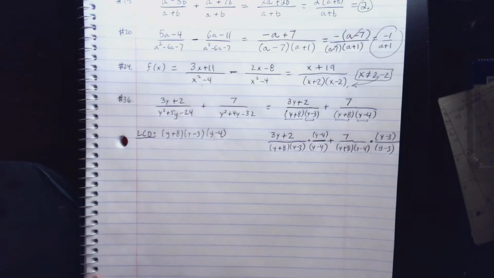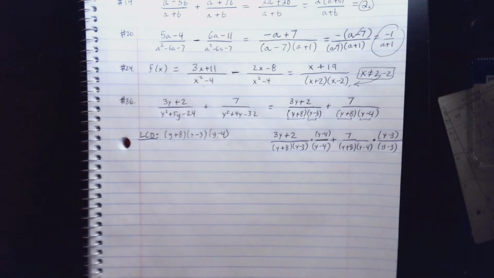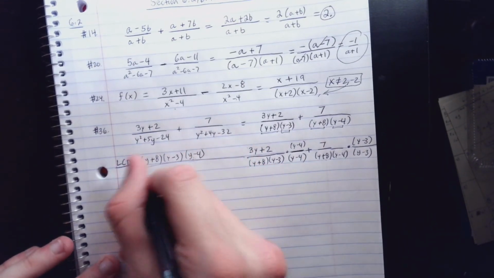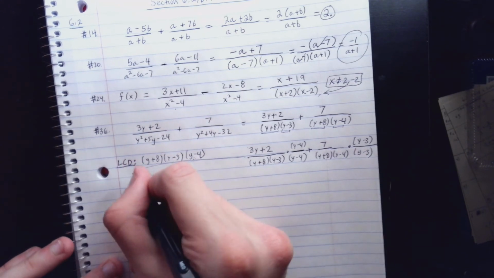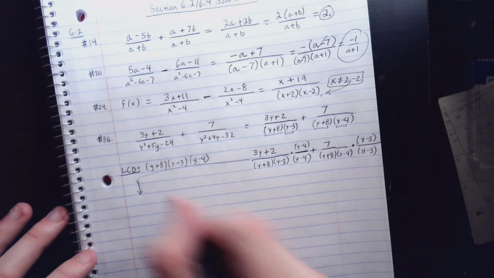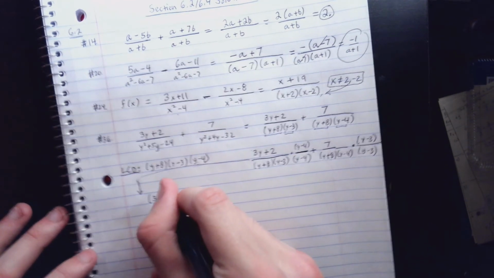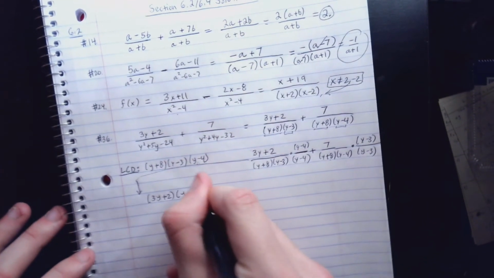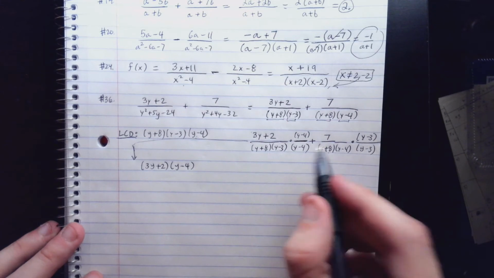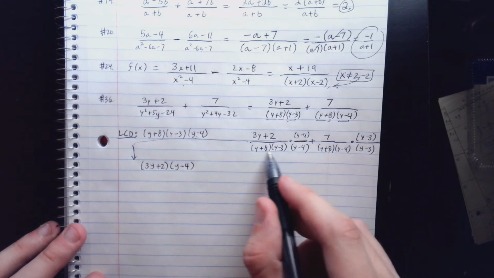Okay, so now that I've got that, let's bring all this down here, and we can write 3y plus 2 times y minus 4. I'm going to combine this all as a single fraction now, because now we have our LCD for both fractions.